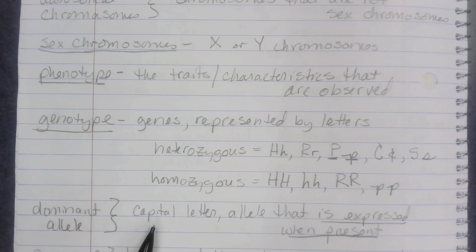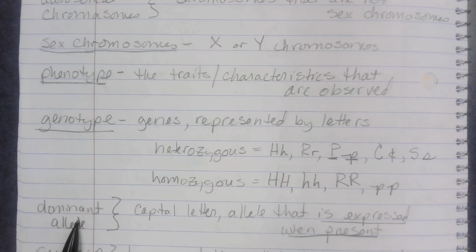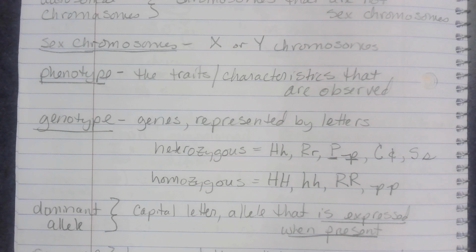Dominant alleles are represented by capital letters, and this is the allele that's expressed when it's present. Dominant alleles dominate. If the dominant allele is there, it's going to show that characteristic.